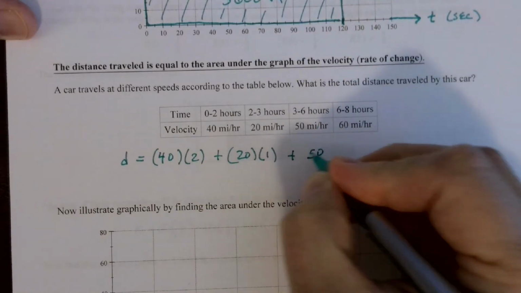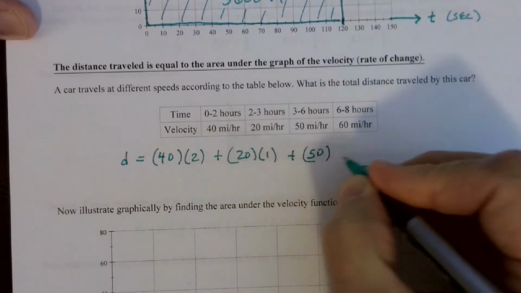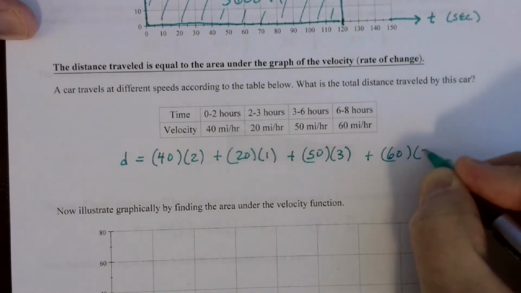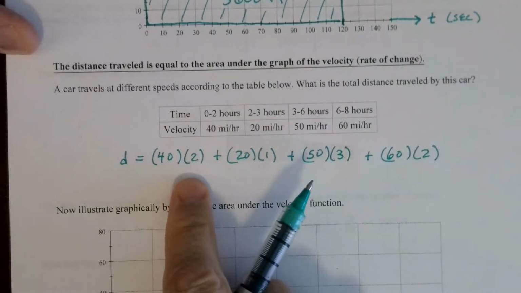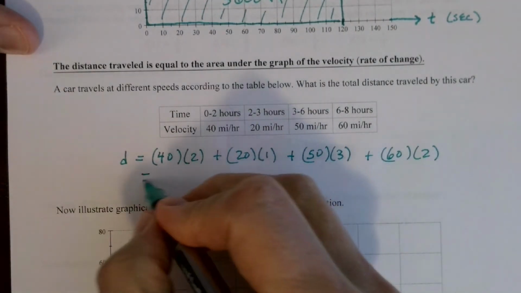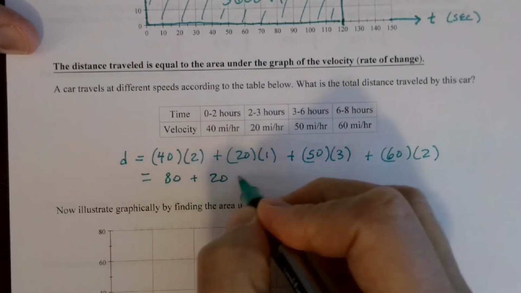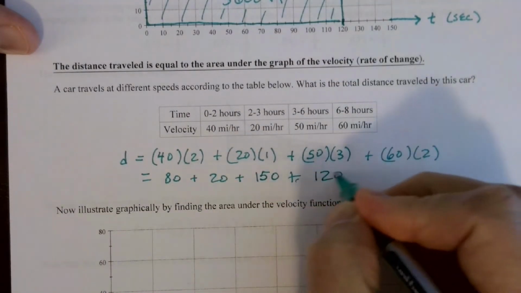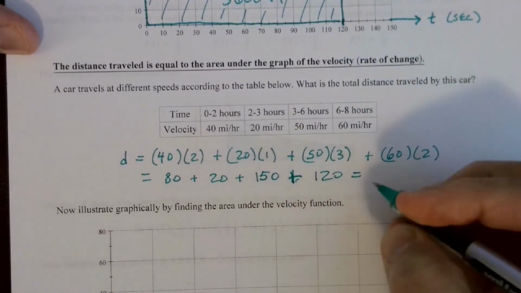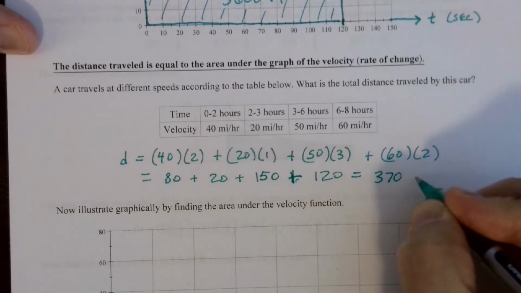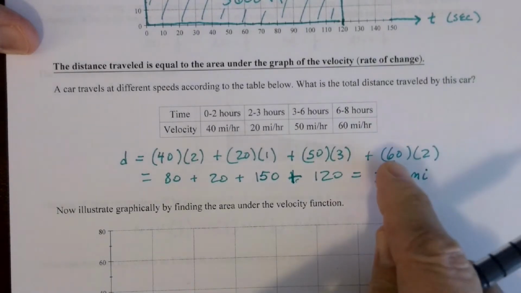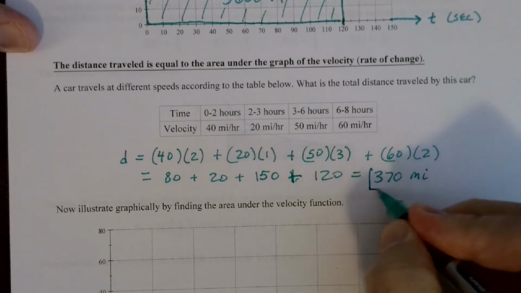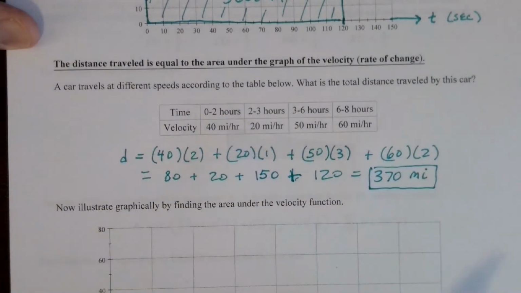50 miles per hour times the elapsed time from 3 to 6 hours, that's going to be 3 hours. And then 60 miles per hour, 6 to 8 hours is 2 hours, right? So this multiplies out to what I've got, 80 plus 20 plus 150 plus 120, and I get a total of 370. Of course, my units are going to be in what? Miles, right? Since each time I'm multiplying miles per hour times hour. So obviously that's the calculation, easy enough. There would be our estimate for the distance traveled.